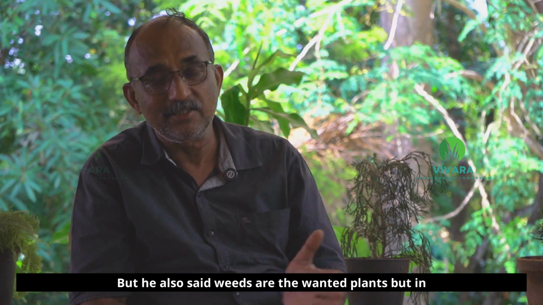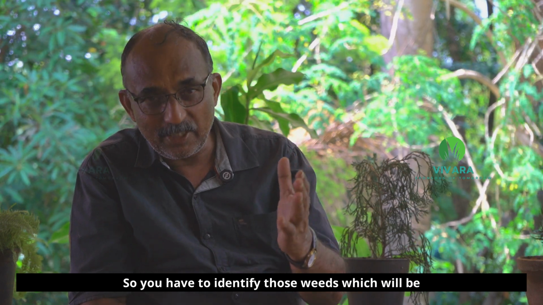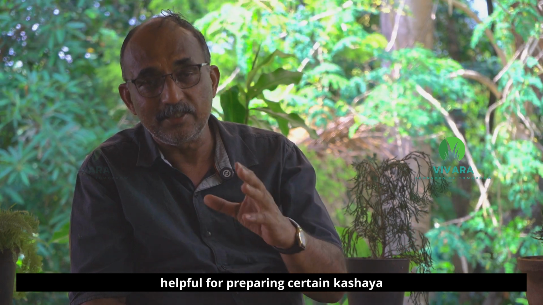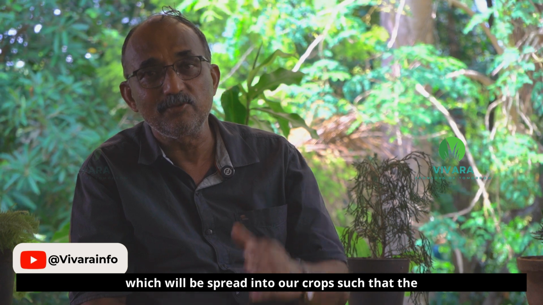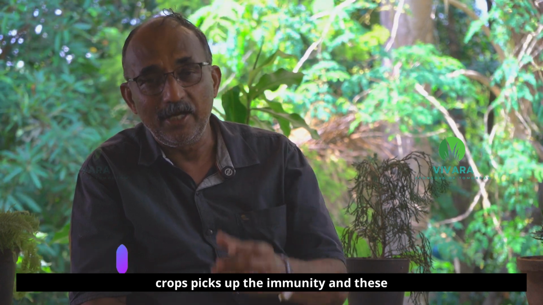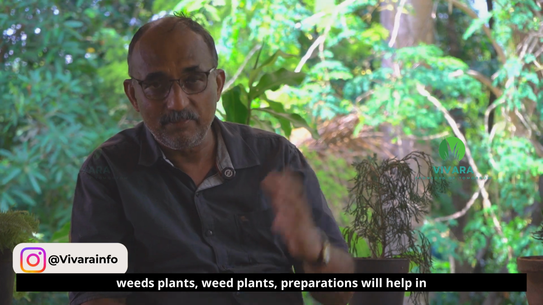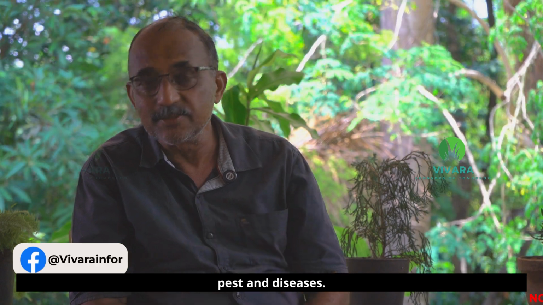But he also said weeds are wanted plants in an unwanted place. So you have to identify those weeds which will be helpful for preparing certain kashaya which will be sprayed onto our crops such that the crops pick up immunity, and these weed plant preparations will help in protecting our plants against pests and diseases.